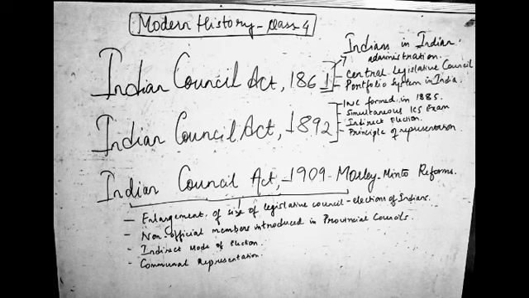Now, there was a provision of an appointment of an Indian to the Viceroy's Executive Council. This provision was made for the first time, and Lord Satyendra Prasad Sinha became the first Indian to be appointed in the Viceroy's Executive Council. The portfolio given to him was law. Now, this is extremely important. Who was the first Indian added to the Viceroy's Executive Council, and what portfolio was he given?